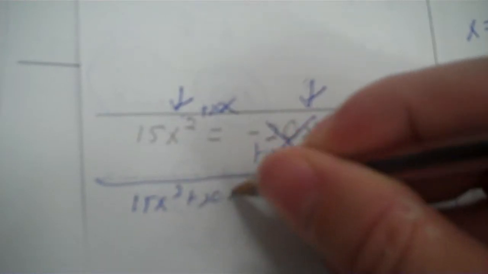So I'm going to add 20x, but I don't add it to 15x squared because it's not a like term. I put it behind it. And now we have 15x to the second plus 20x equals 0, okay? And now I'm ready to rock and roll.